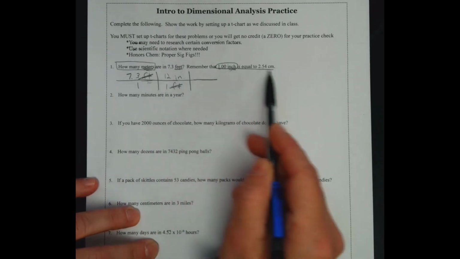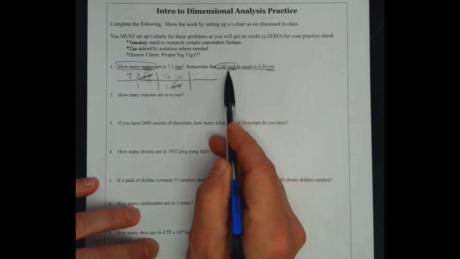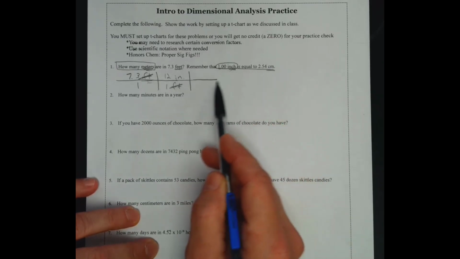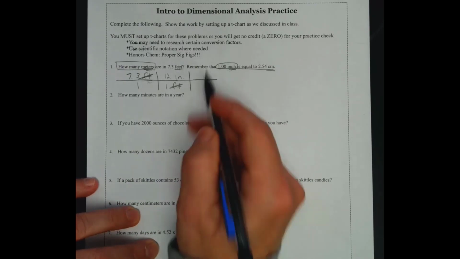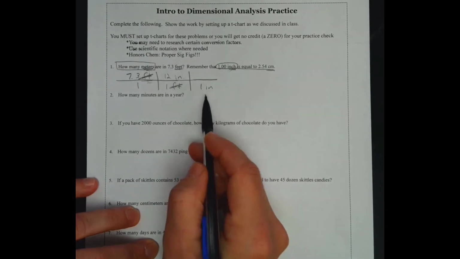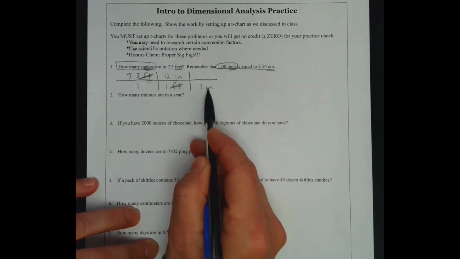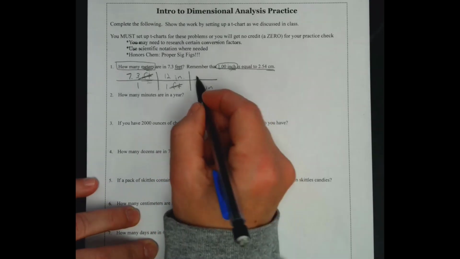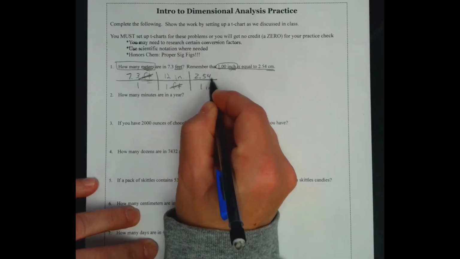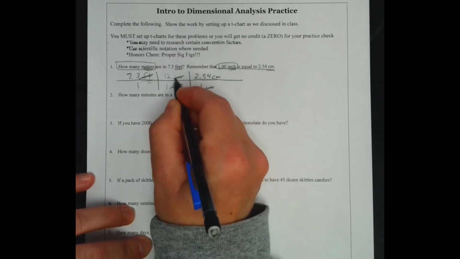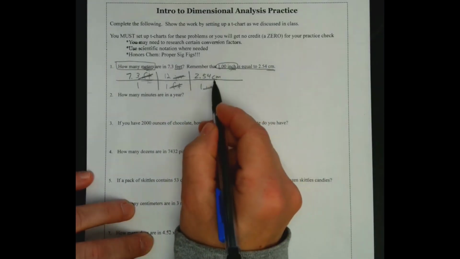So I'm going to make another T-chart. Now I have to ask myself, do I have a relationship between inches and meters? Technically I really don't yet. What I have is a relationship between inches and centimeters. And according to this, 1 inch is equal to 2.54 centimeters. So I can set that up in my T-chart right here. I'm going to put 1 inch down here because now I have the ability to cancel out this unit with my inch unit right here, and up on top I'm going to put 2.54 centimeters. Okay. I'm going to go ahead and cancel out my units now. Done. Bye. And that leaves me with a unit of centimeters.